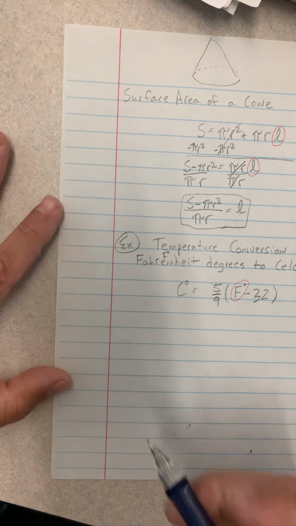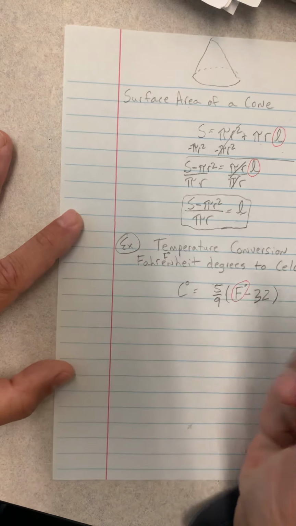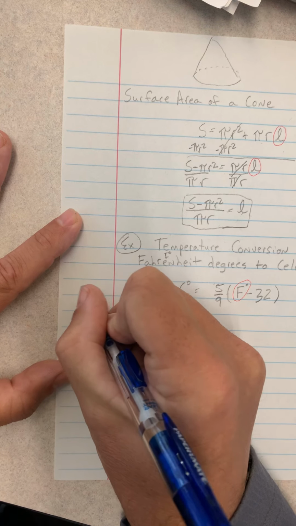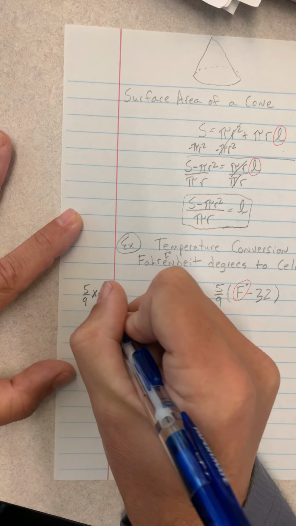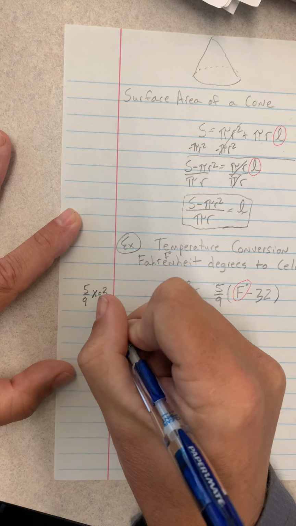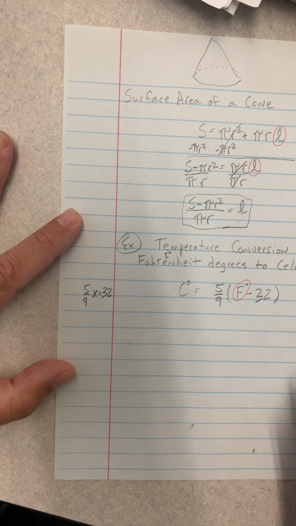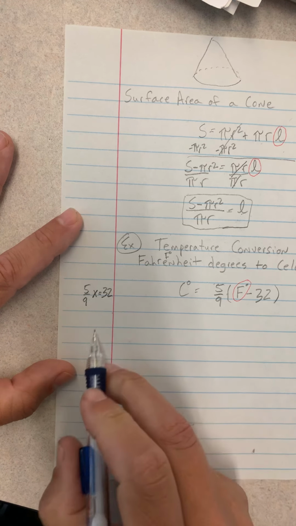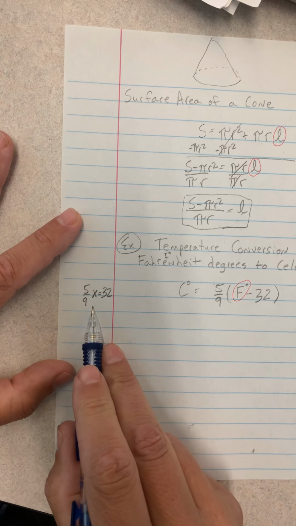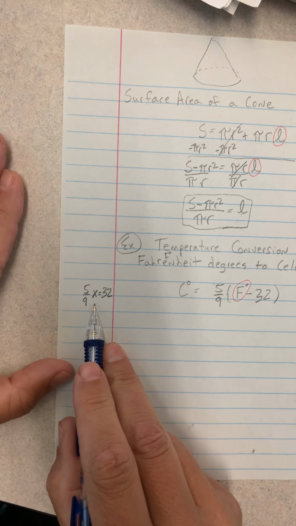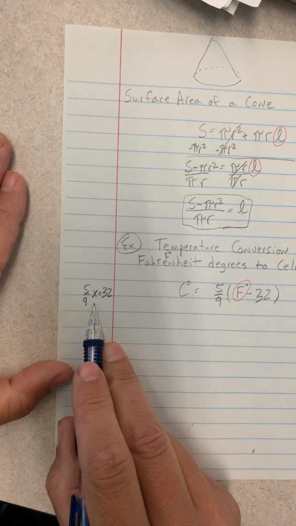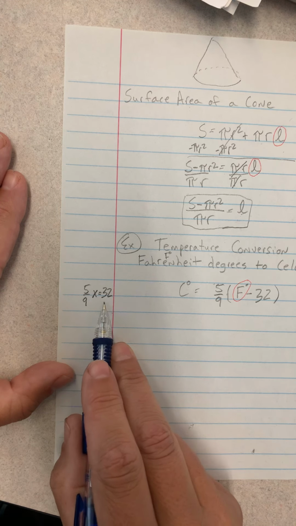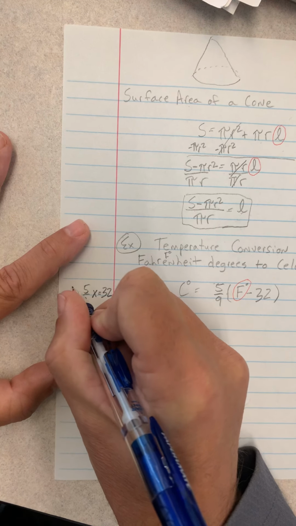If I gave you the equation 5/9 times x is equal to 32, this is a simple one-step equation. You would say, well, if I'm solving for x, Mr. DeLong, I would divide by 5/9, which means I multiply by the reciprocal of 5/9, which is 9/5, and what I do to one side, I do to the other.